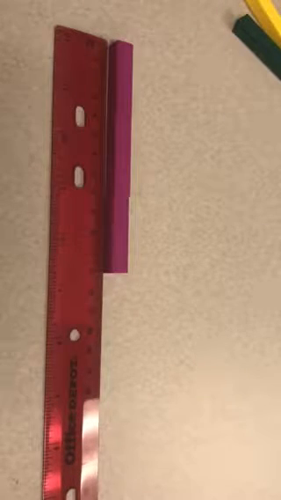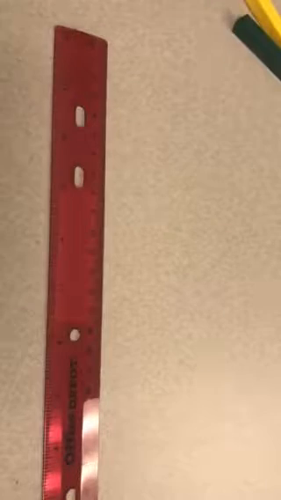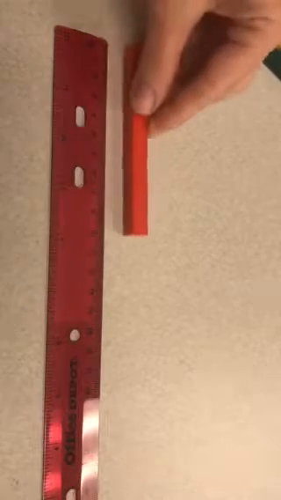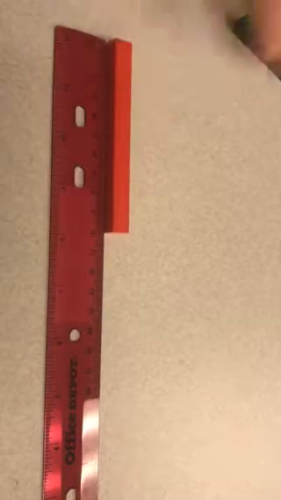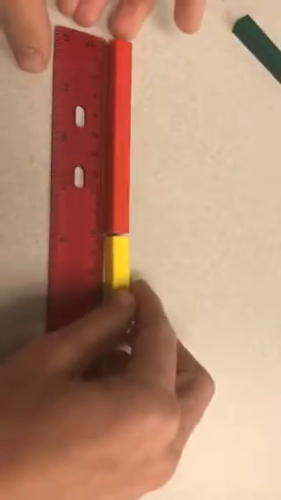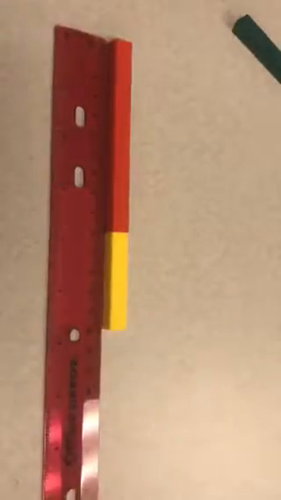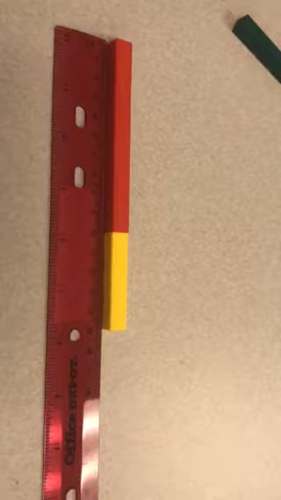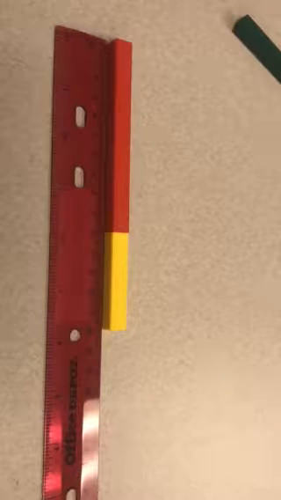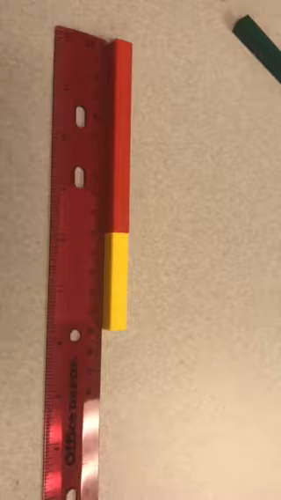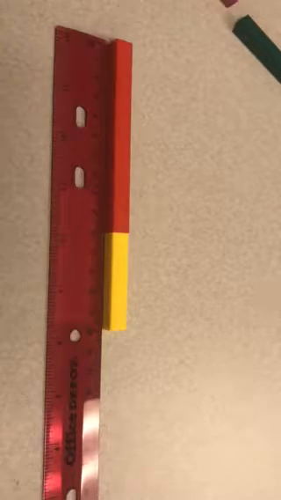You can also say, okay, I have the number 15. So they know that this equals 10 and this equals 15. So what multiplication problem could we write? Well, what do we know about multiplication? We know multiplication has to be equal groups. So I need something that's going to equal 15 in equal groups.